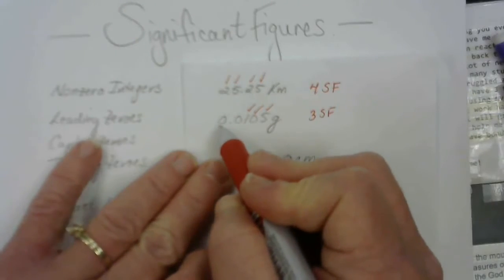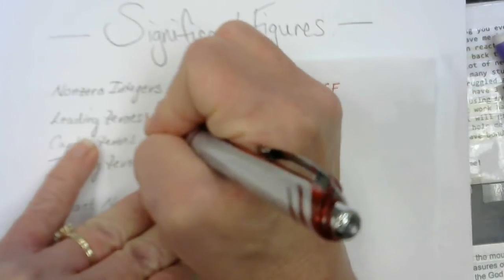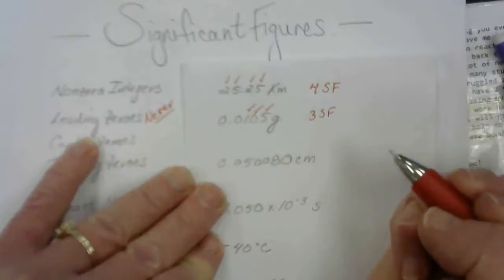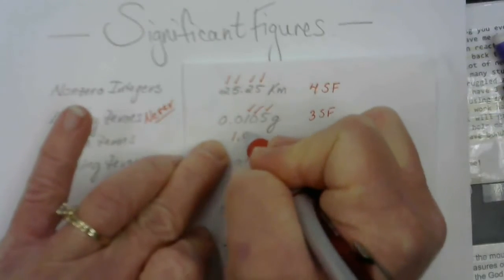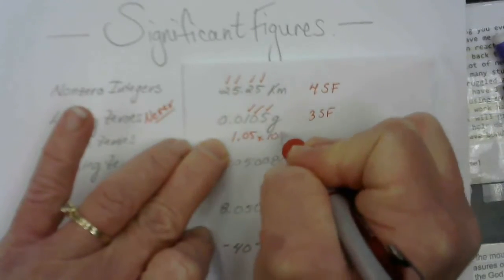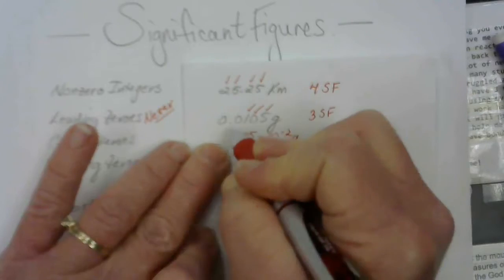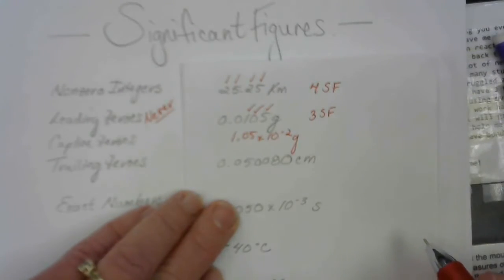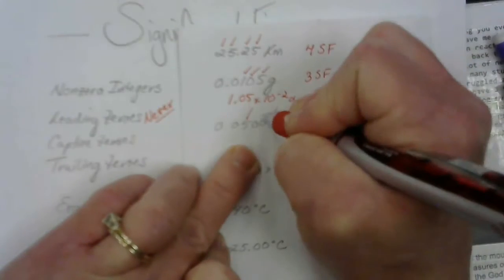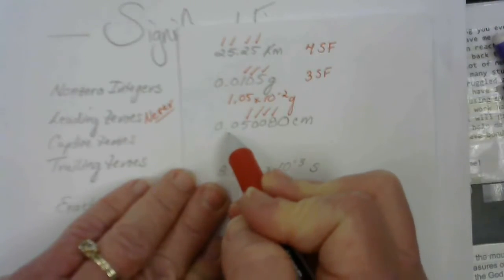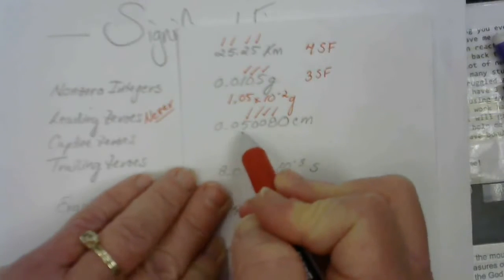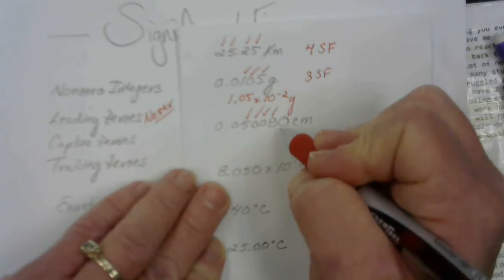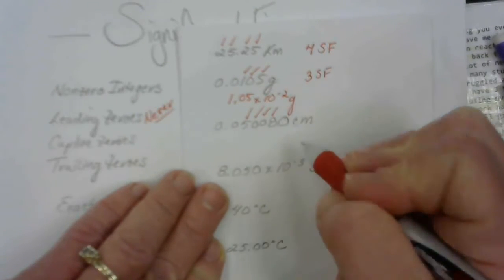Now, why do leading never count as significant? I could easily write this value in scientific notation, and I would never miss those zeros. All right, what about this? Well, I have my non-zero numbers. I have my captive, I have my leading, which do not count. So far, I have 4 significant figures. Now, what about this last one?